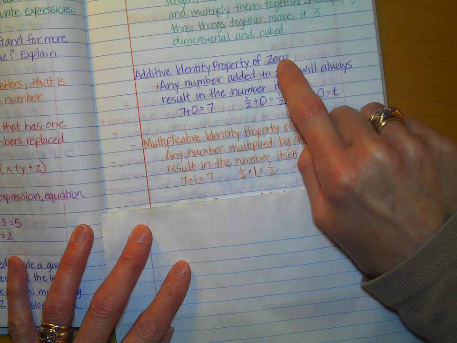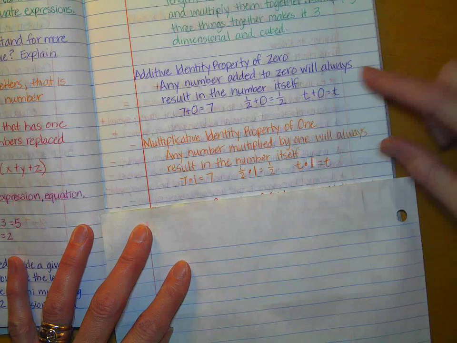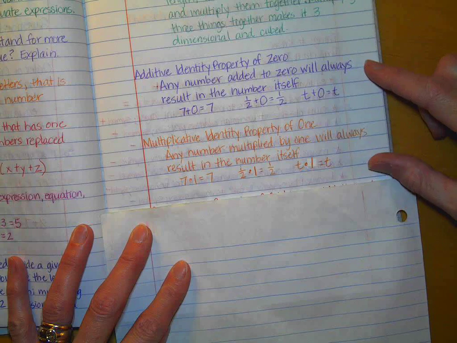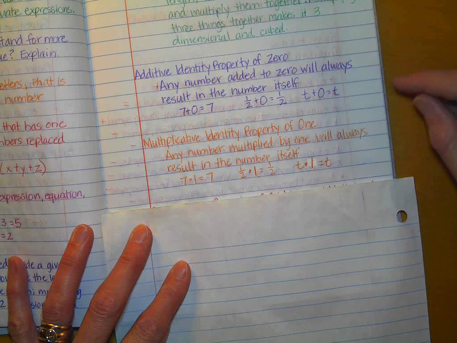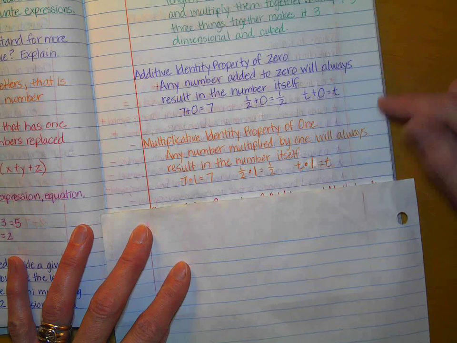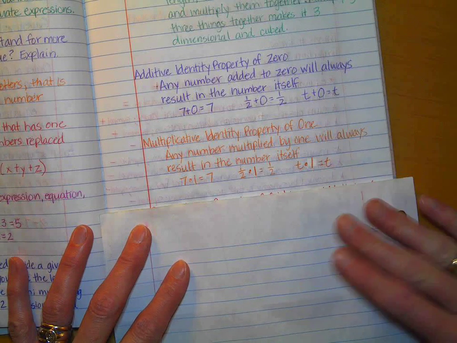So that's a very, very good tool to remember, that as long as the operation is adding, you have to add 0. If it's multiplying, you have to multiply by 1. And both of these will result in the original number that you are working with being the same number at the end. So again, any number added to 0 will always result in the number itself. Any number multiplied by 1 will always result in the number itself. Okay, so those two are really important that you get those straight.